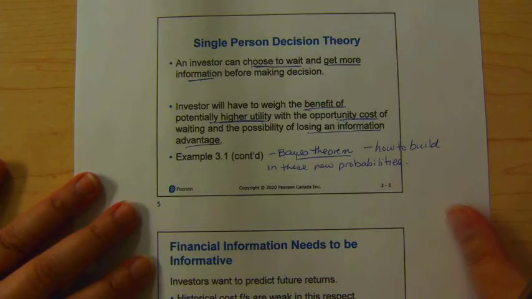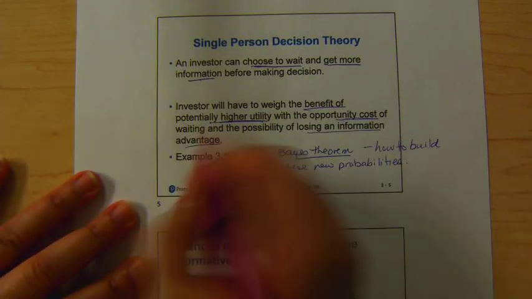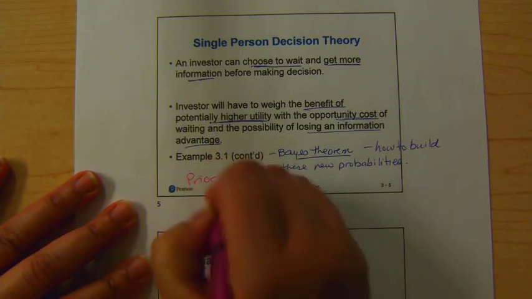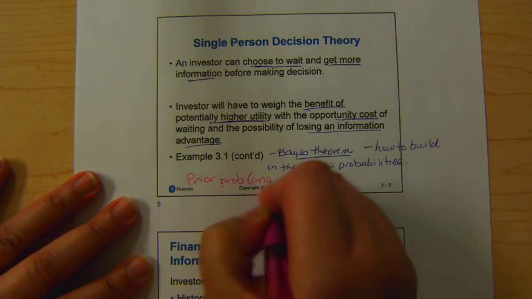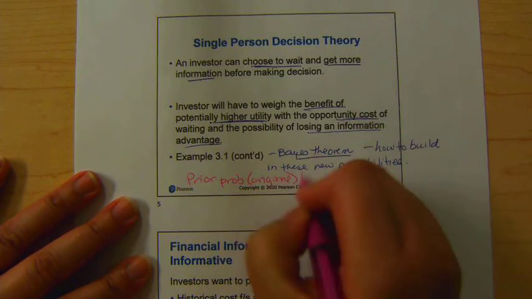So the prior probabilities, which were the original ones, haven't changed.